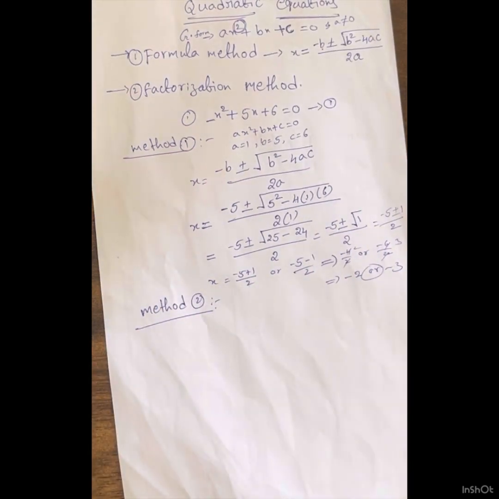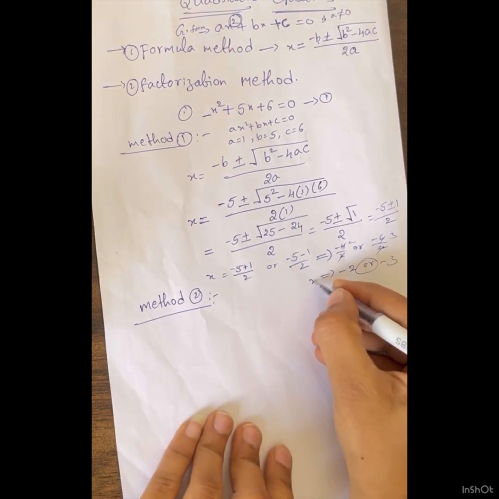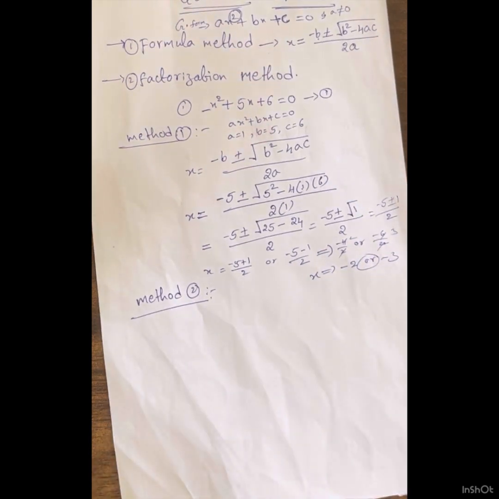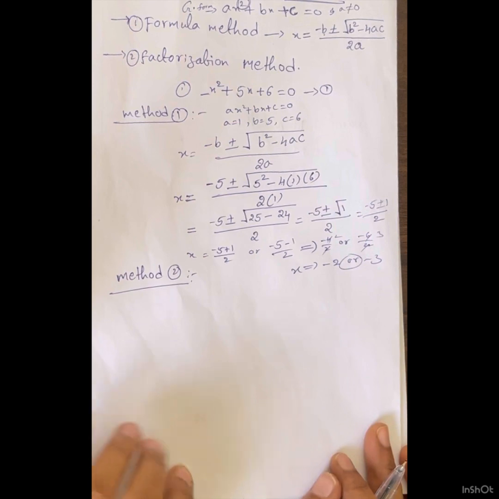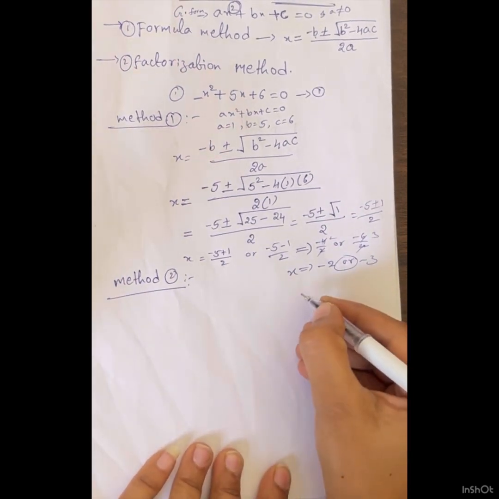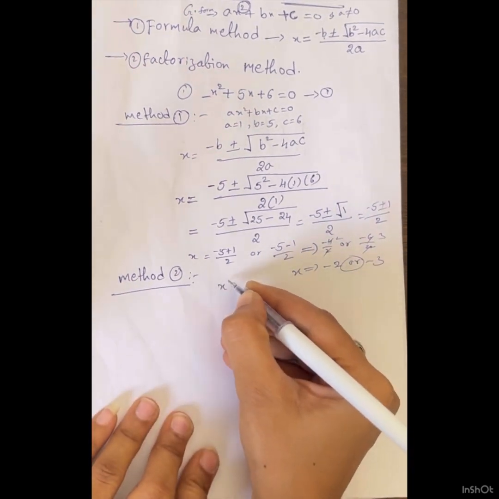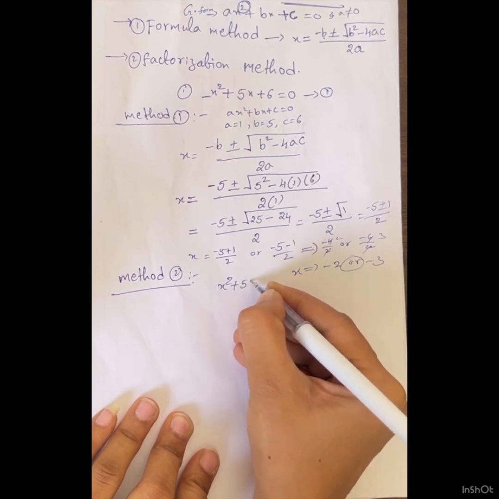So after applying the formula method, we get x values are minus 2 or minus 3. Now coming to factorization method. For the same problem only, apply the factorization method, and you get the same results. So how to apply the factorization method? Here, first write down the given quadratic equation as it is.